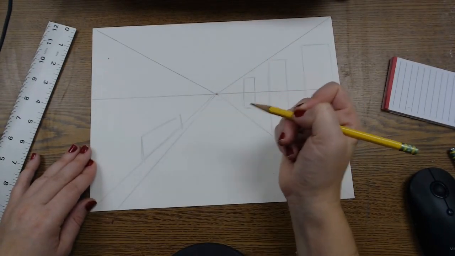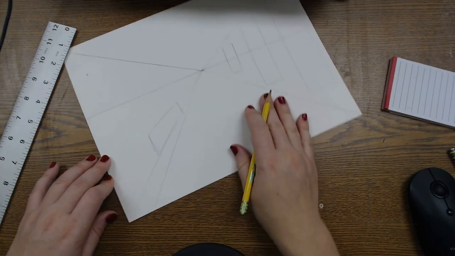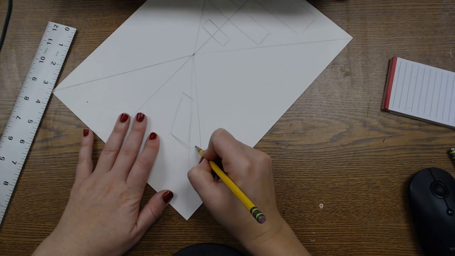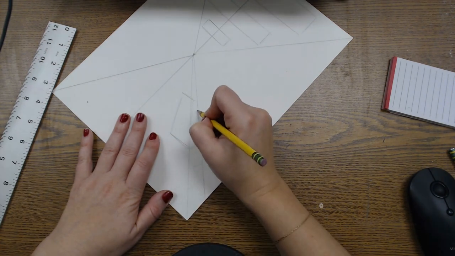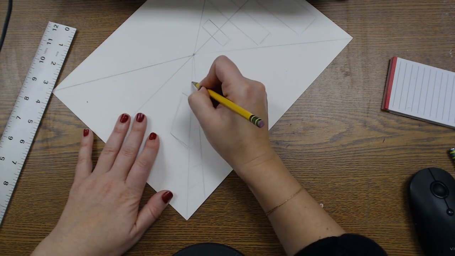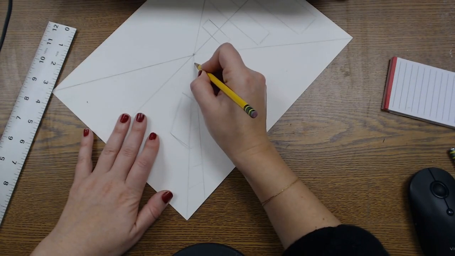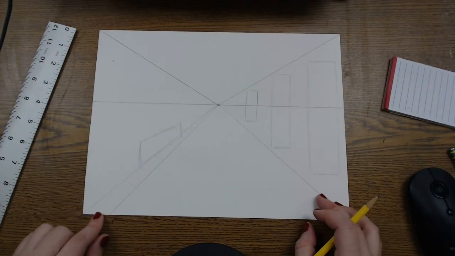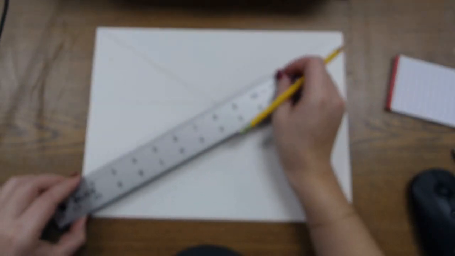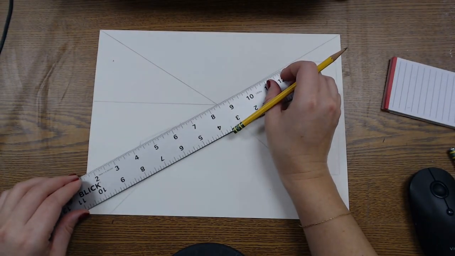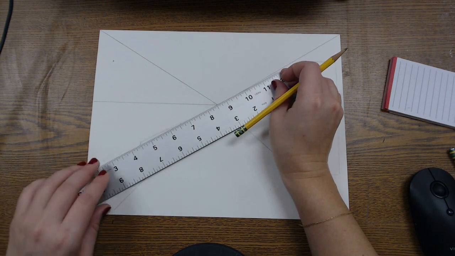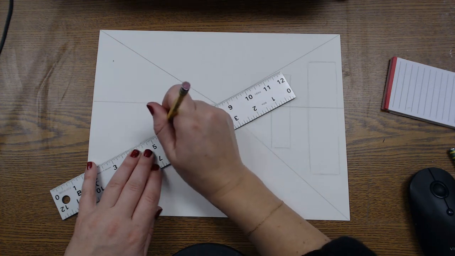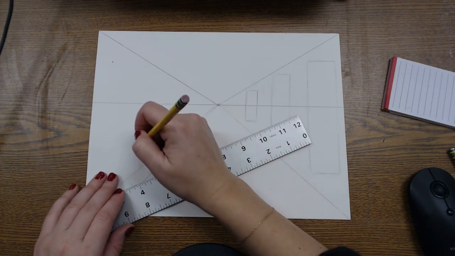Then I'm going to draw some lines for the sidewalk, which will be straight, and they're going to be closer as they get further away. So if you check, I might have this a little off. I want to make sure that the lines that meet the bench meet my vanishing point. I could use my ruler. I was pretty good.